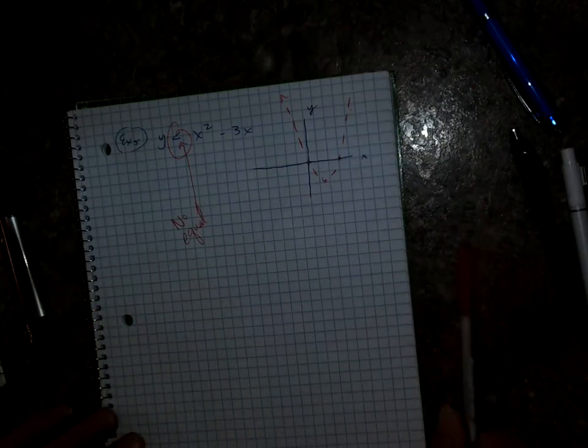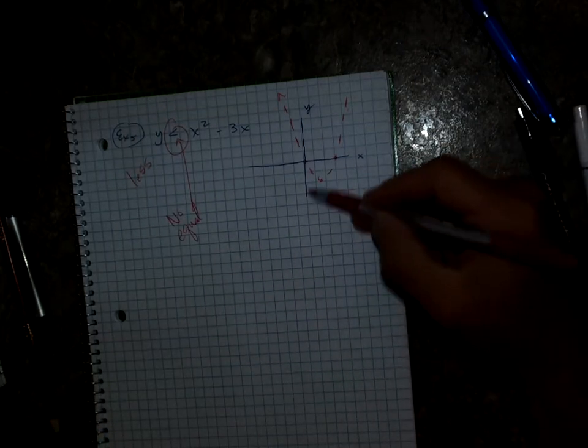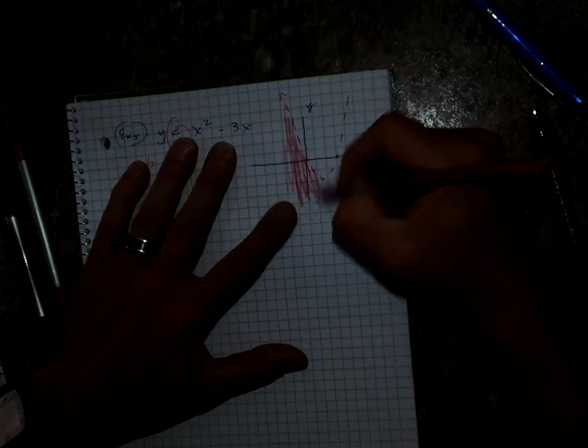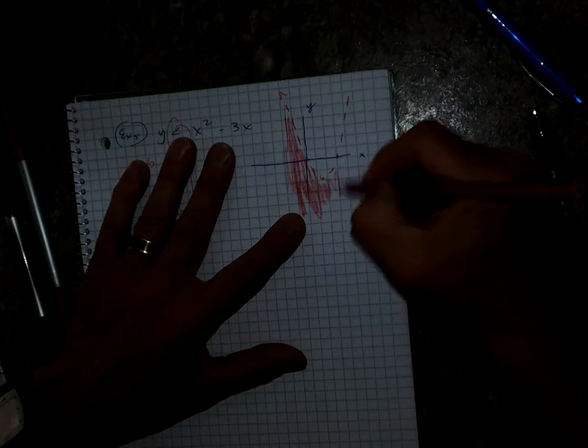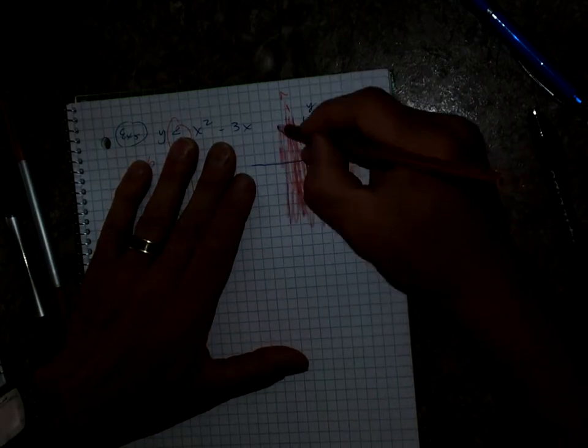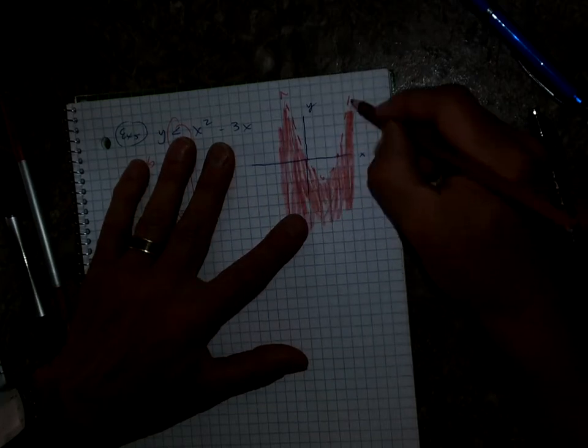So when I think about less than, I have to shade everything under the parabola. Everything under the parabola is below it. It's kind of like the outside, but you want to think about below. So shade everything below it, and all of these points will be solutions to what I have. Okay, there you go.